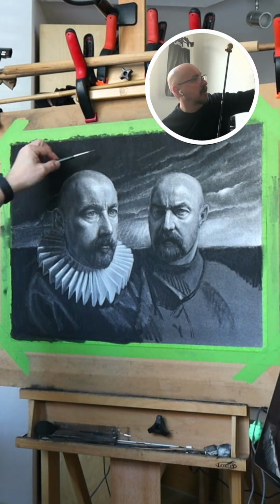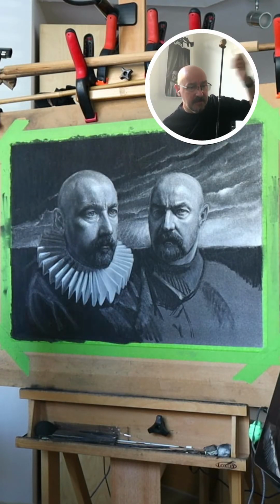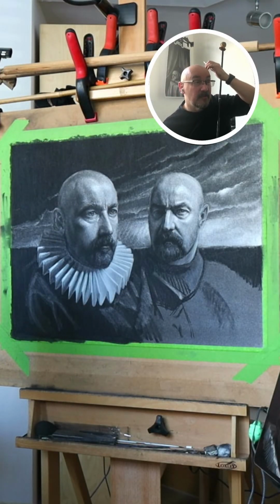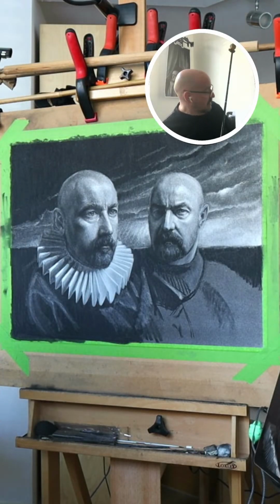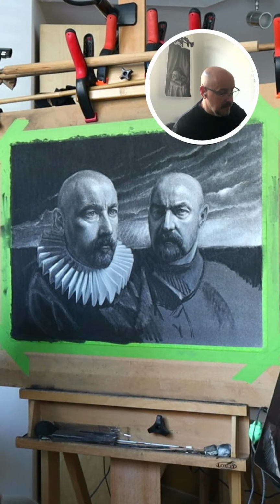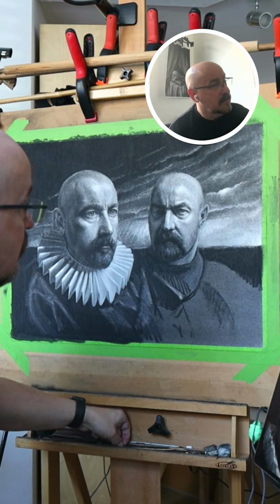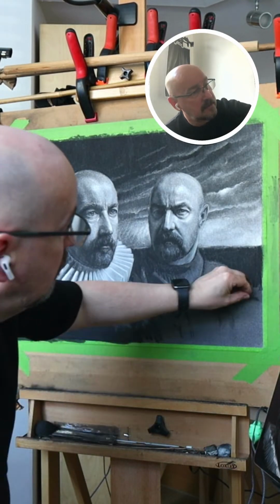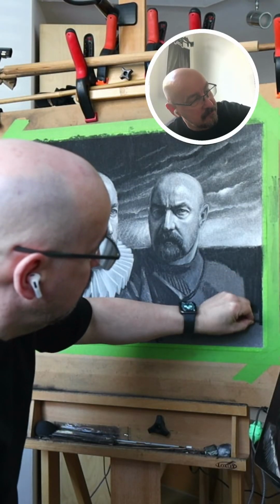Just a question whether to bring some mild detail up into this top part. I haven't, so I don't think I will. But I'm just bring a little bit of dark into this corner. Bring my charcoal in.